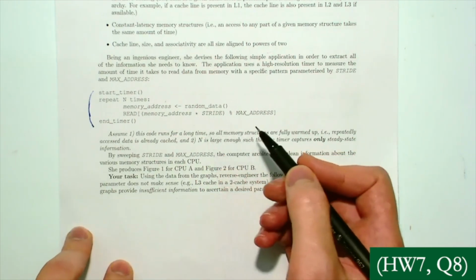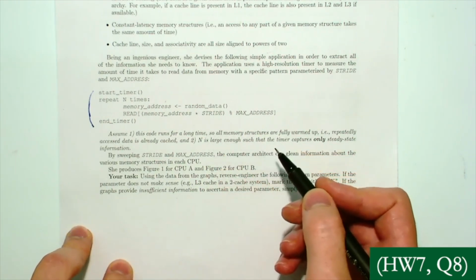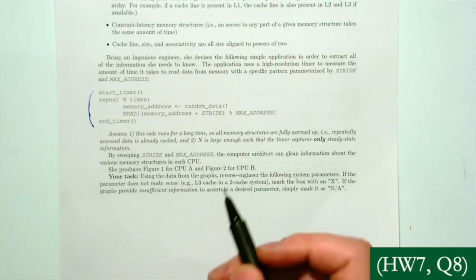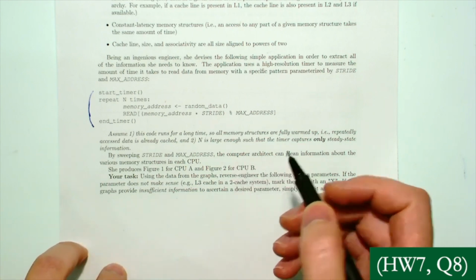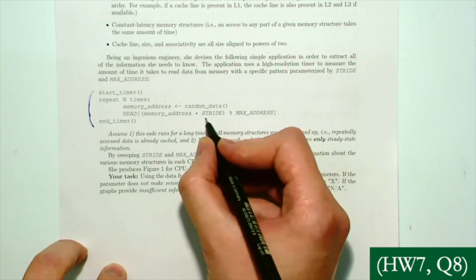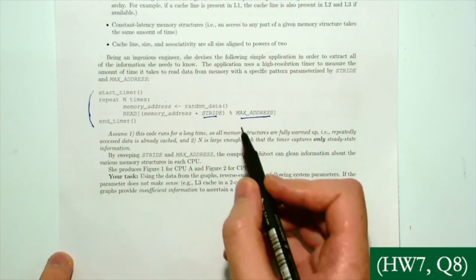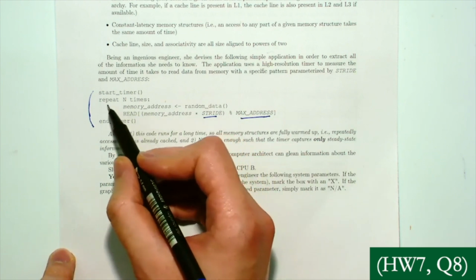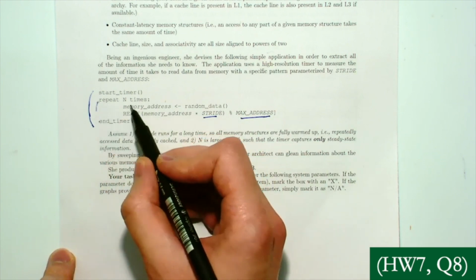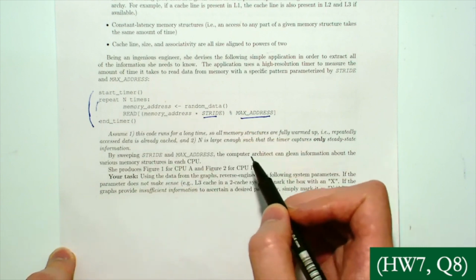So the program here is simple. It is basically doing random accesses over parts of the memory. And there are two inputs to this program. One of them is the stride, and one of them is the max address. So when you look at the code, we see that there's sort of an infinite loop, like it loops for n times.